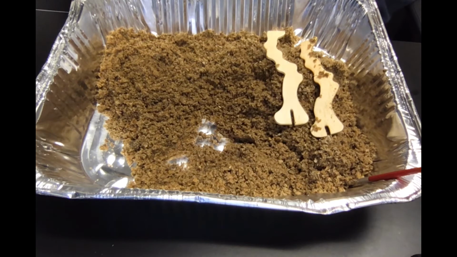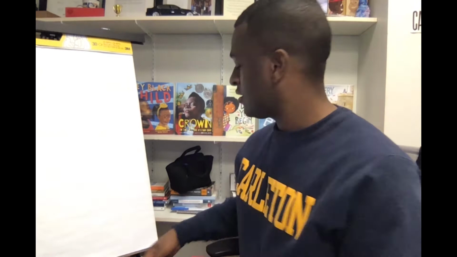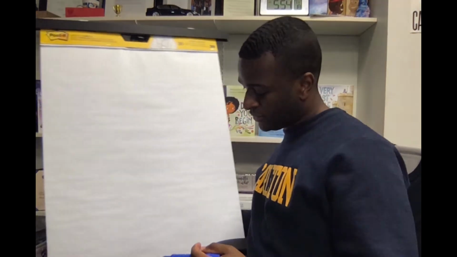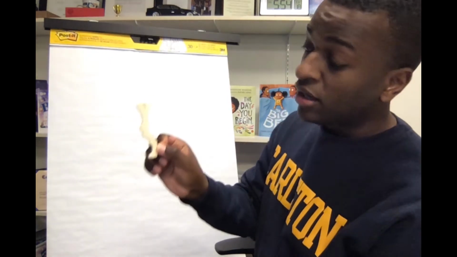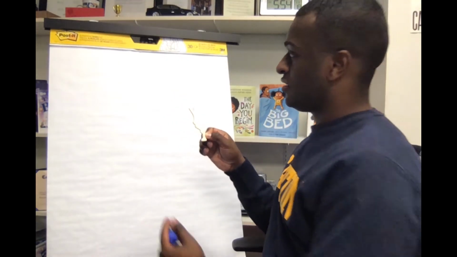Let's see. So these two bones look very similar. Let me take these bones. I'm going to try to draw a sketch of what these bones could possibly be. Because once we draw a sketch of the bones, then what we could possibly do after that is try to get an idea of what the actual dinosaur could have looked like. So let's start with the bones. I'm going to sketch the two bones that we have here. To me, they look interesting. They look like this.